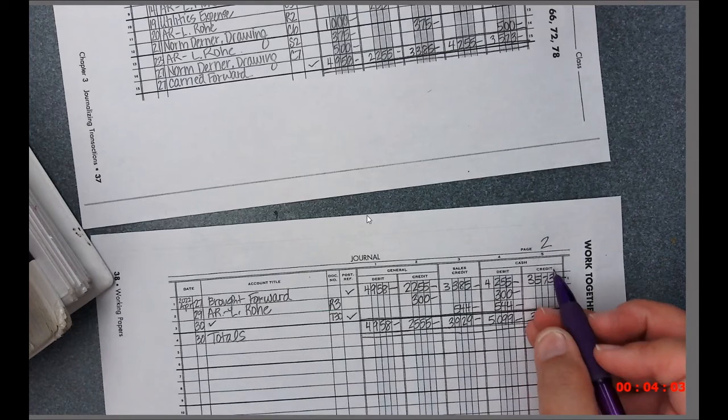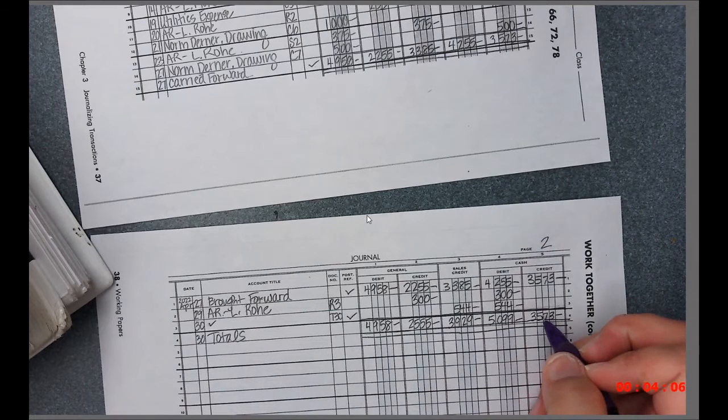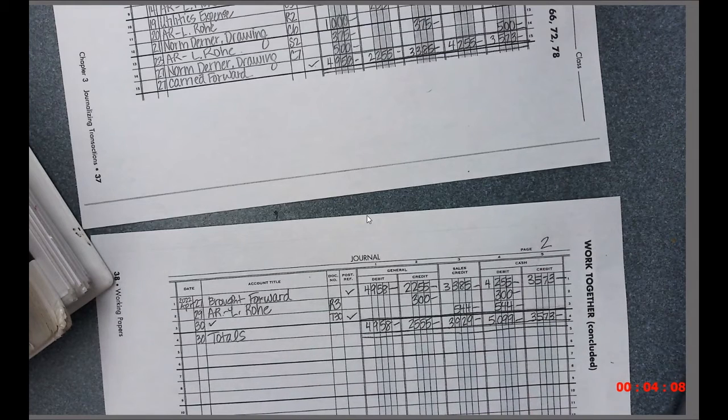So every time we have a transaction that says cash paid, we use cash credit. So that's $3,573. If I subtract this, then I'm going to end up with $1,526. And notice then that they match.